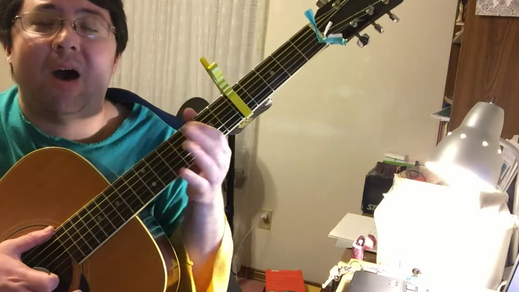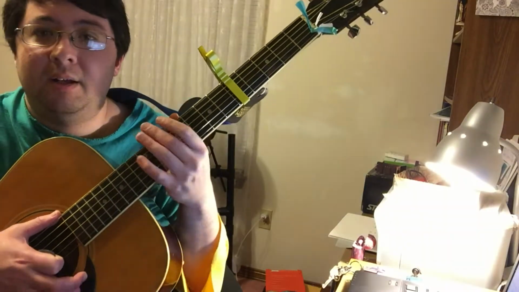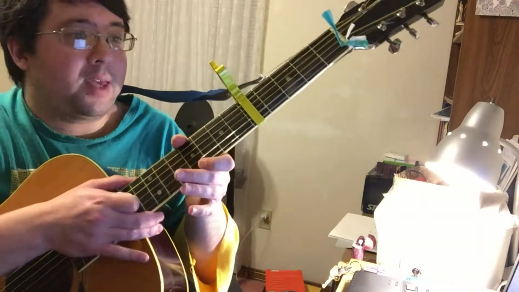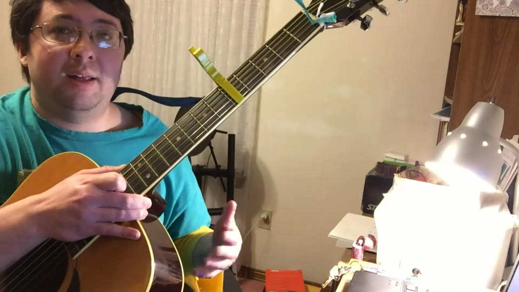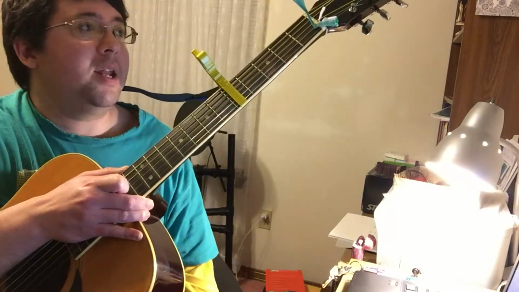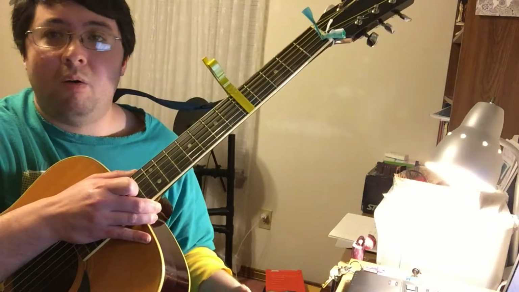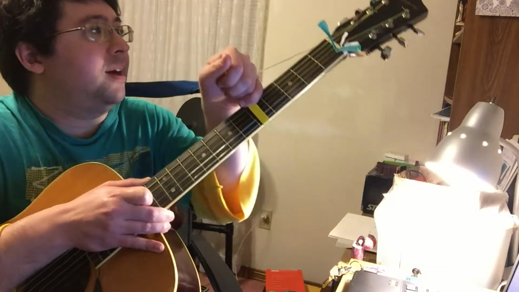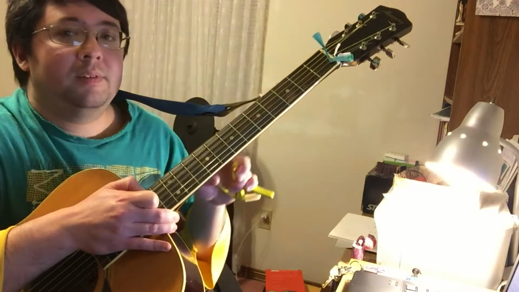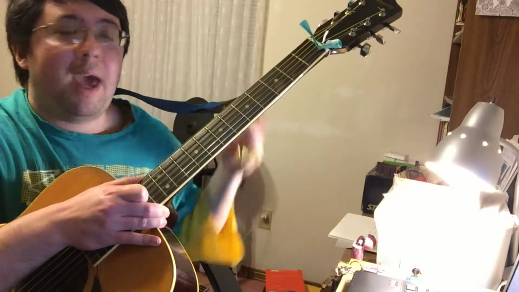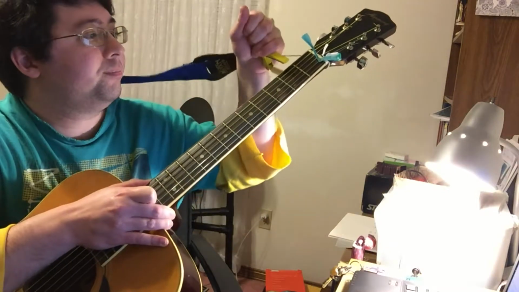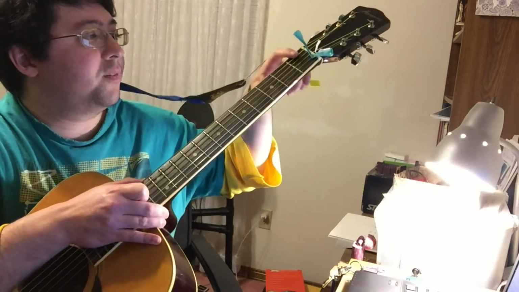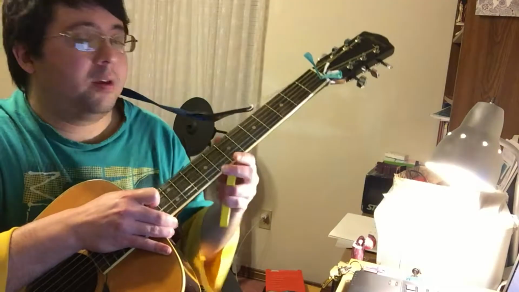So here is how I would find out the key, or find out at least the first chord of any song, whether it be a worship song or a secular song, anything like that. So first off, I find out what fret the capo is on, whether it be 1st, 2nd, 3rd, 4th, or 5th.